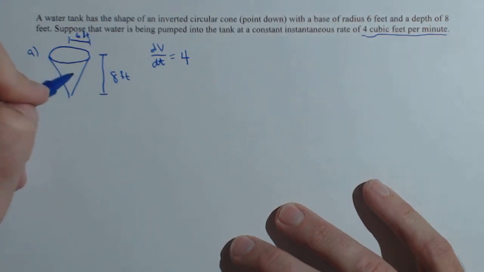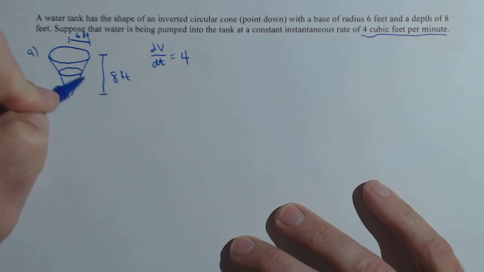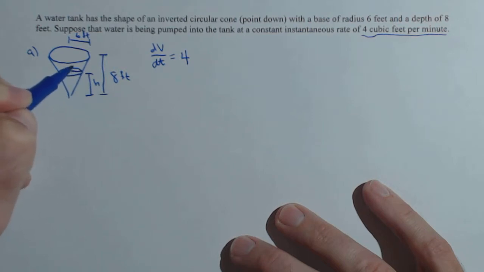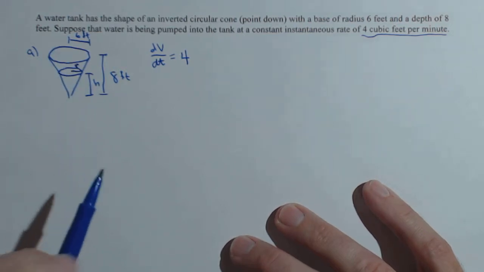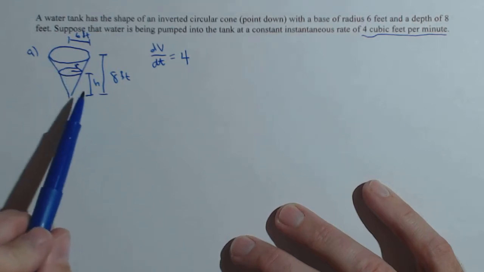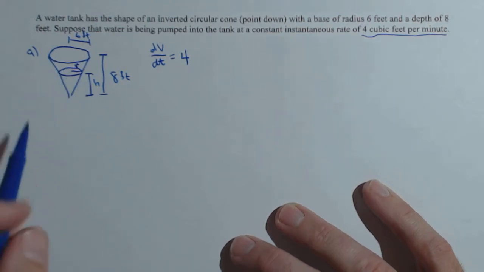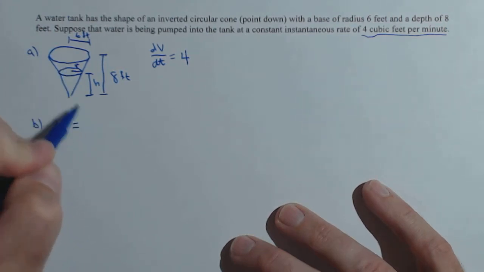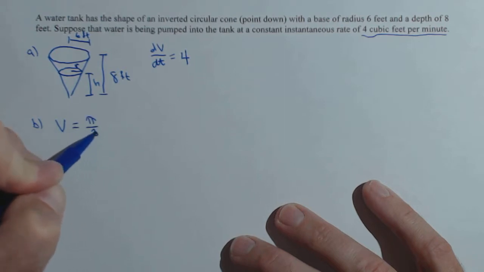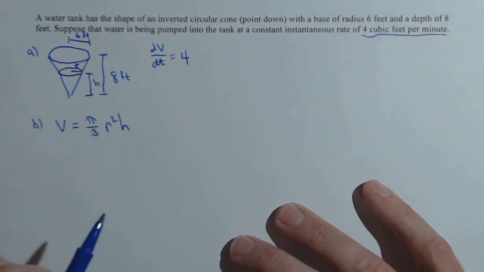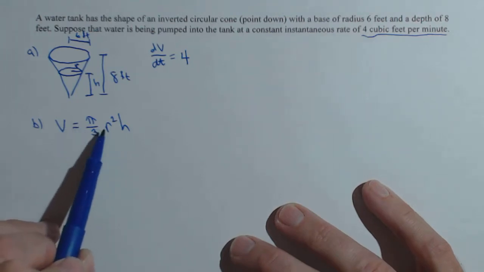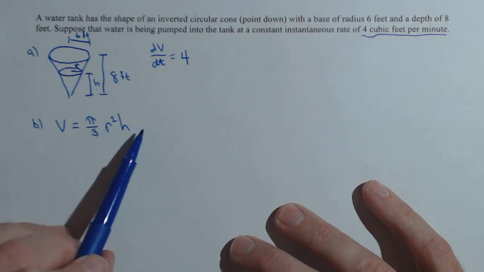Now, let's say we have some water in here. So this is going to be the level of the water. Well, the water has some height. We could call it h, and the water has some radius. Let's call it r, because that's going to vary depending on the height of the water. Thus, it needs variables. Well, now for part B, we can come up with a relationship because we have a cone. The volume of the water is pi over 3 r squared h. So this will find the volume of the water for any given radius and height of the water.